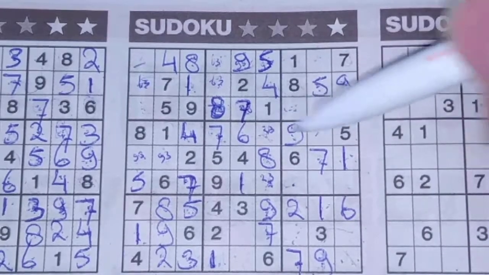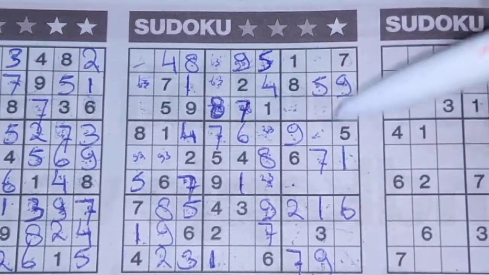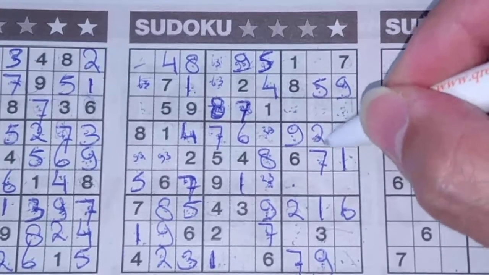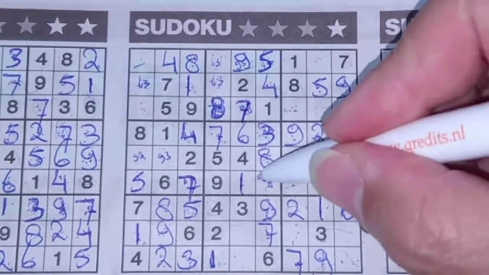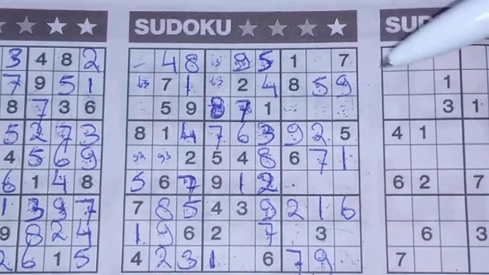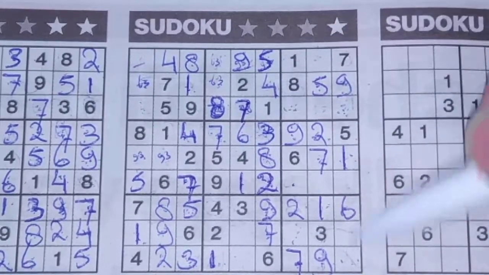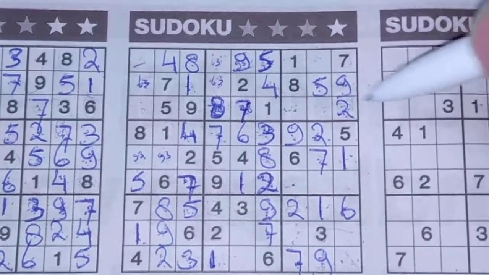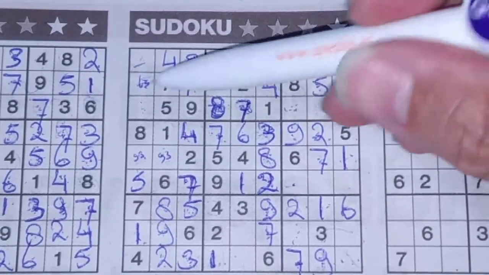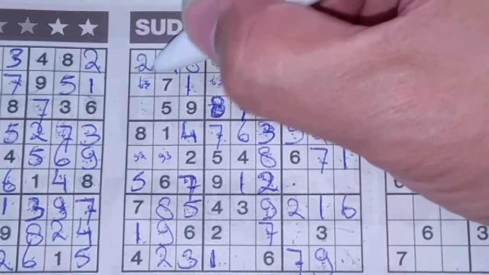2 missing numbers, the 2 and the 3 in this row. We see here 3, no 3 there. 2 should be here and the 3 goes there. 1 box left, the 2, yes. 2 in this column, 2 in the column next. On the last column, the only place for the 2 should be here. 2 in the third row, 2 in the second row. So in the first row, the only place for the 2 should be here.